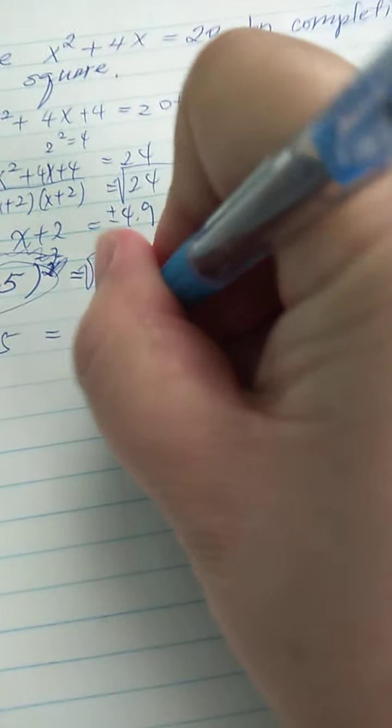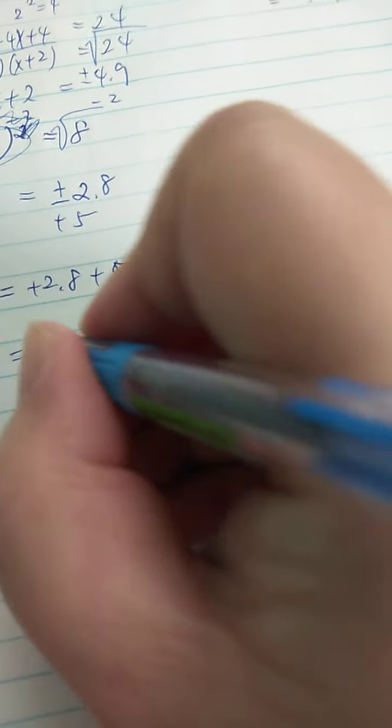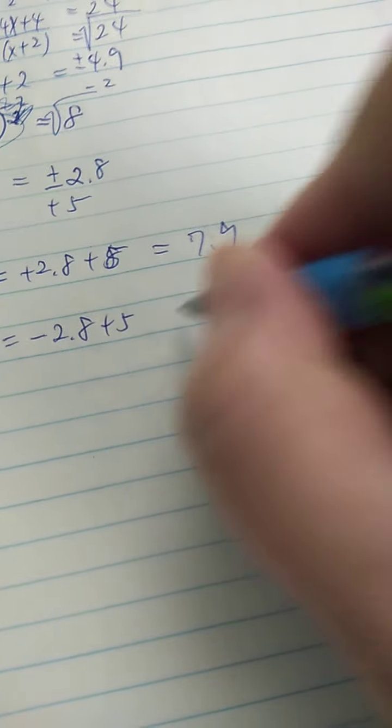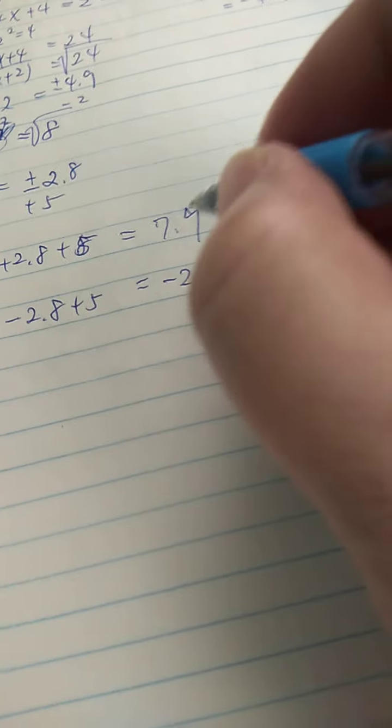The square root of 8 is 2.82. So I'm just going to round that to 2.8. Okay. So now I have plus 5, x is equal to positive 2.8 plus 5, and also negative 2.8 plus 5. So the first one will be 7.8, the second one will be negative 2.2. I'm sorry, positive 2.2. So these are my two solutions for x.